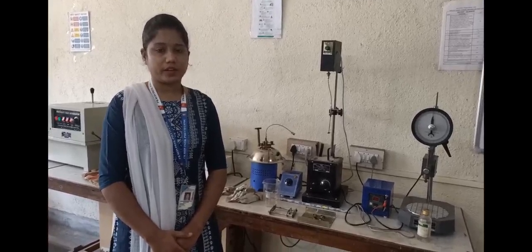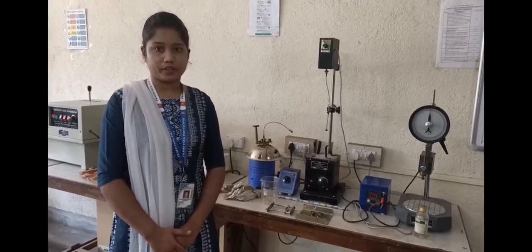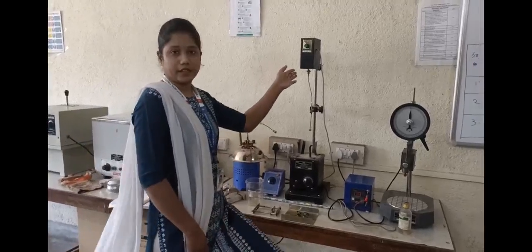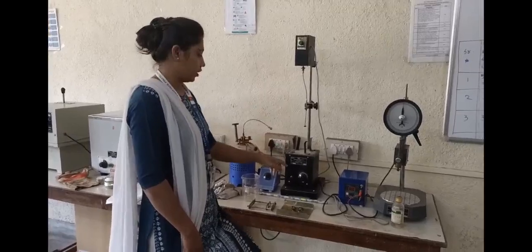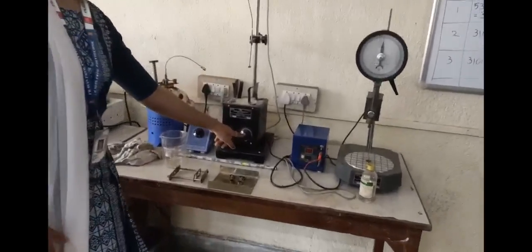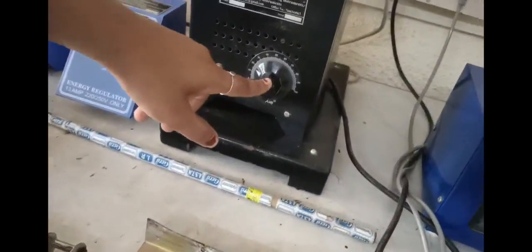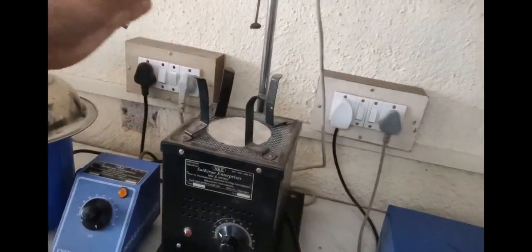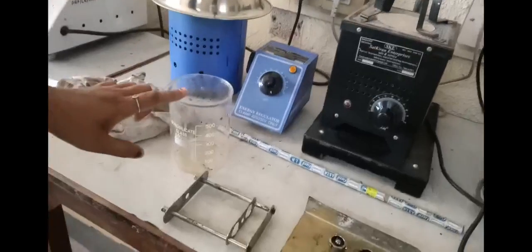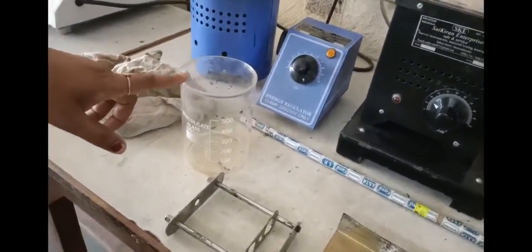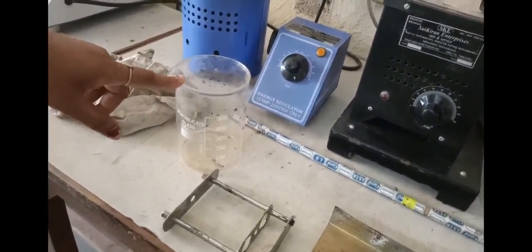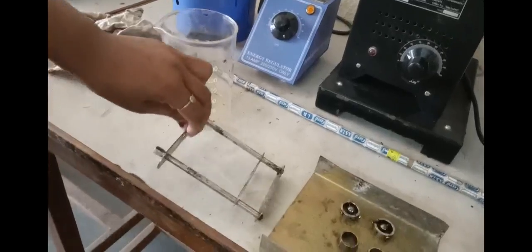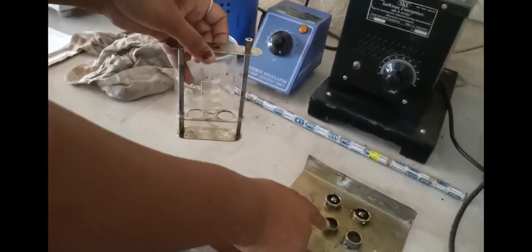Now we are going to perform highway practical number 6, that is the softening point test. For this we require the apparatus, that is the ring and ball apparatus. This is the ring and ball apparatus. This is a temperature control knob. Here we have to place the container. This is a container. The container height is 120 mm and the diameter is 85 mm. In this we have to place our ring and ball.